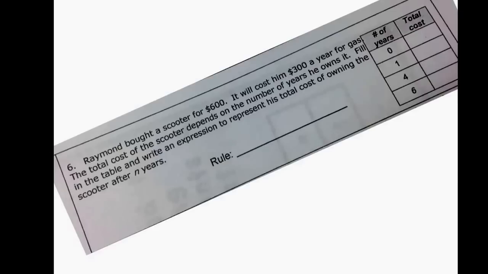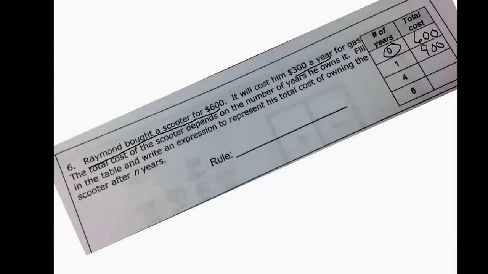Okay? So at 0 years, when he first got it, how much did the scooter cost? I go back to here. Raymond bought the scooter for $600. It will cost him $300 a year. So after 1 year, it's going to cost him $300 more, which gets us to $900. Then you've got to be careful here because it jumps all the way up to 4.